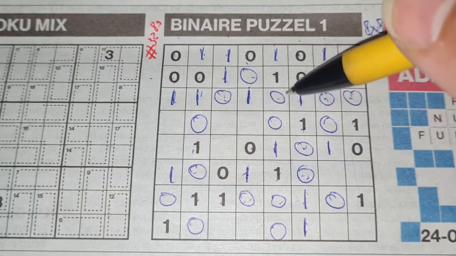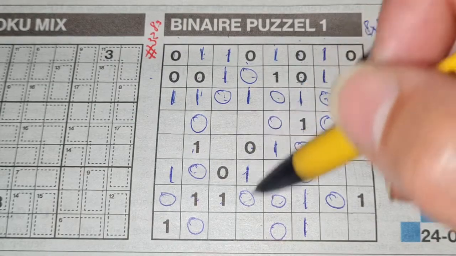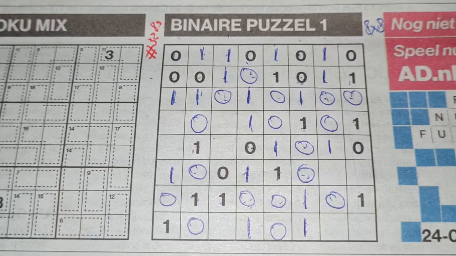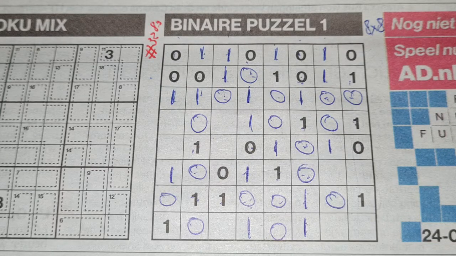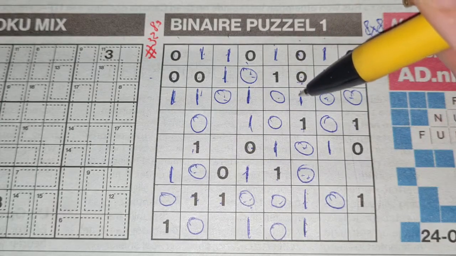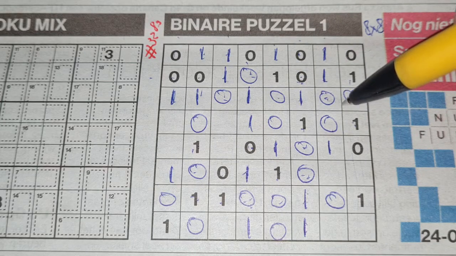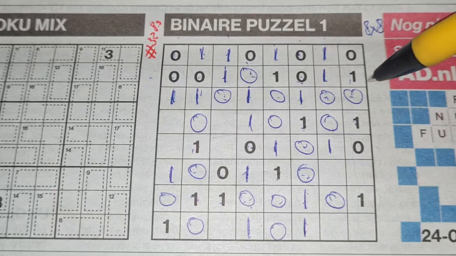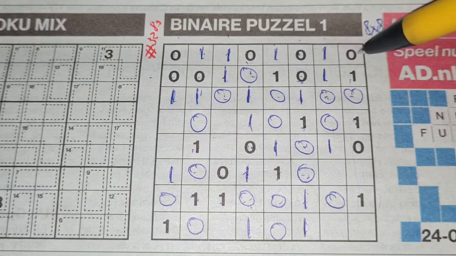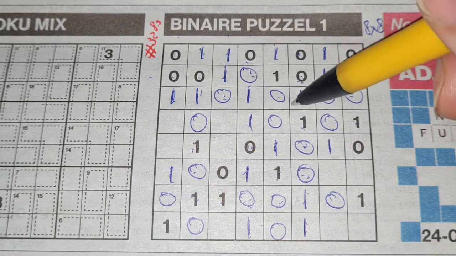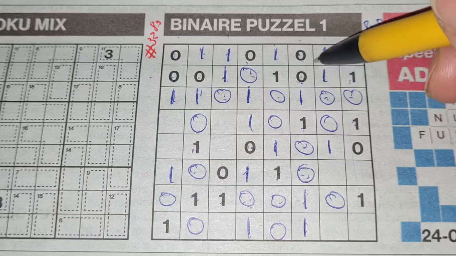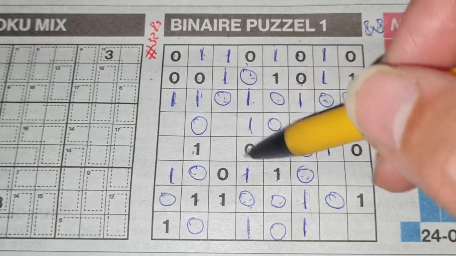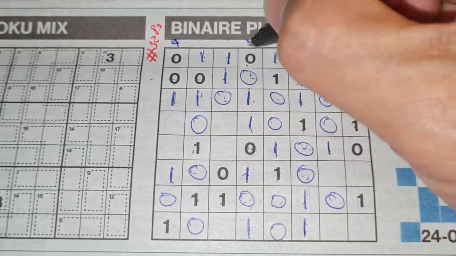Then let me see. 4 O's we have here, so the rest are ones. Then I think we need to compare. Yeah, I think we need to compare. Let me see. We have here. Okay. Almost the same. This column and that column.